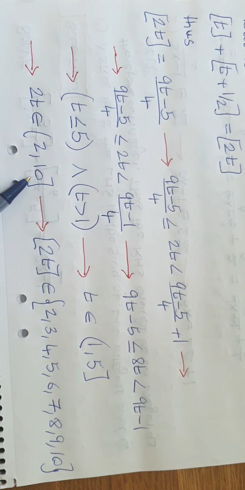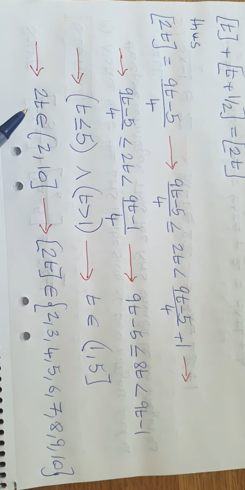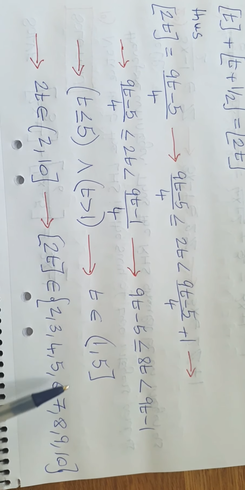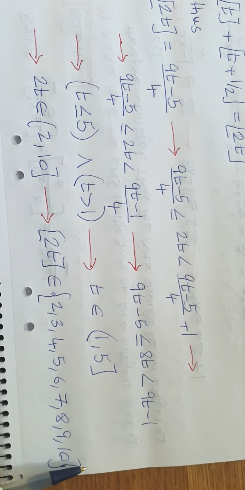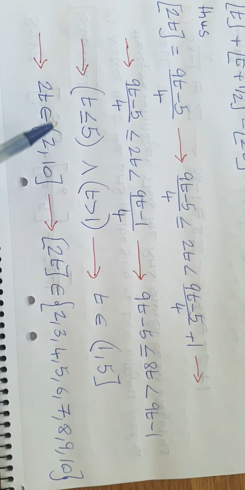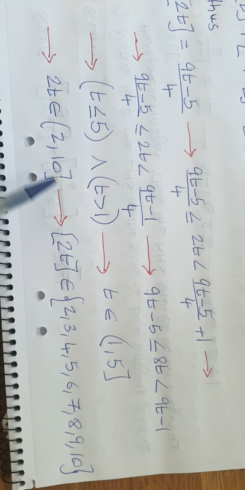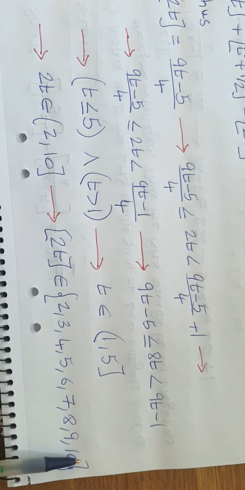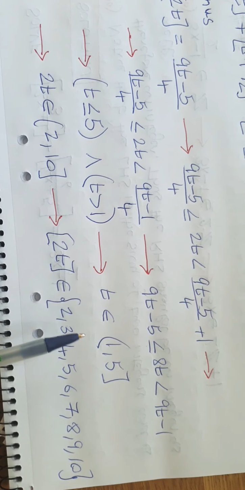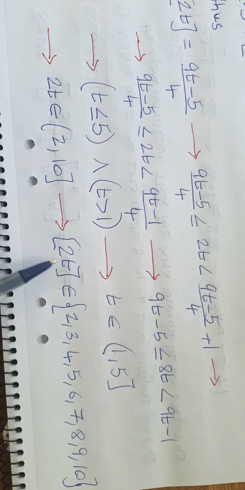And I want the integer part of 2t, and the integer part of 2t is one of the following: 2, 3, 4, up to 10. This is because 2t belongs to this interval, and the integers in that interval are 3 to 10, except 2, but 2 has to be taken into consideration because of the integer part function.